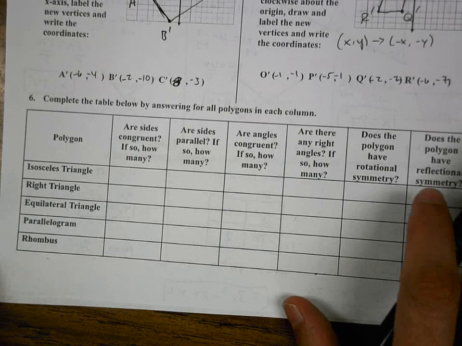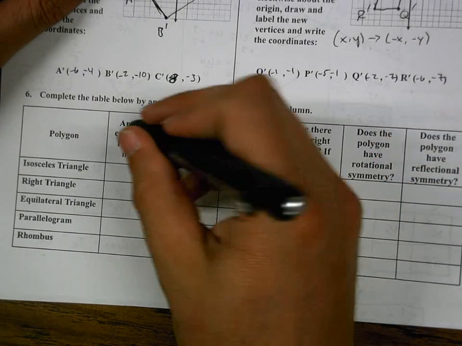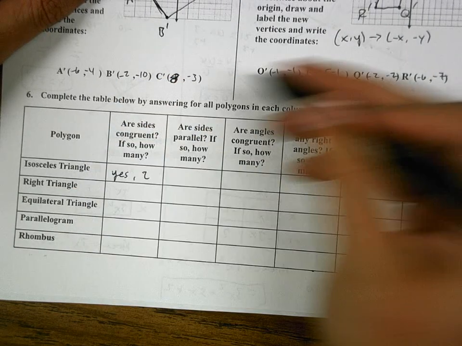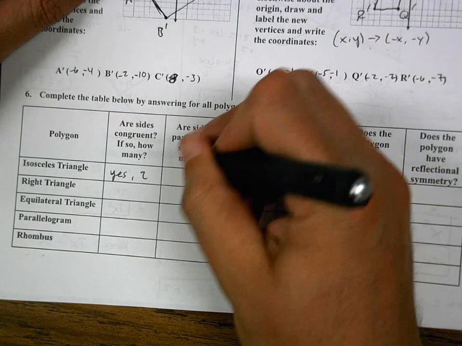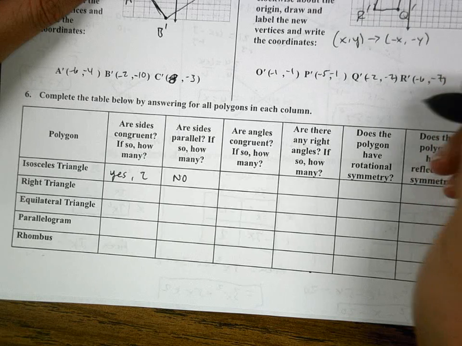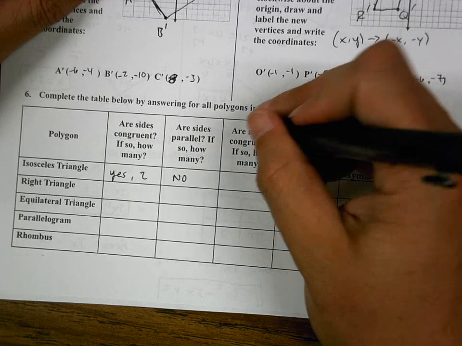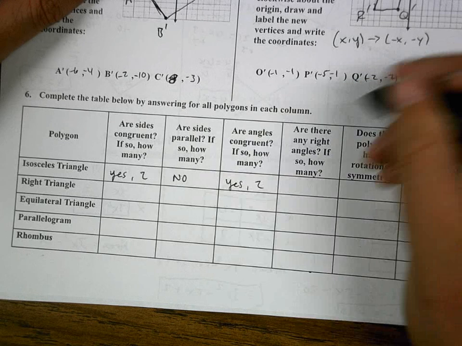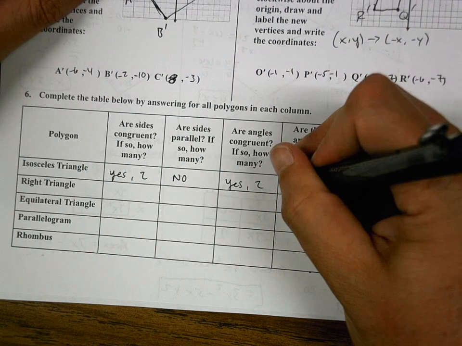Okay. For the polygon, isosceles triangles, are sides congruent? Yes. How many? 2. That's the definition of isosceles. Are sides parallel? No. Triangles can't have parallel sides. Are angles congruent? Yes. There's 2. Are there any right angles? Possibly.